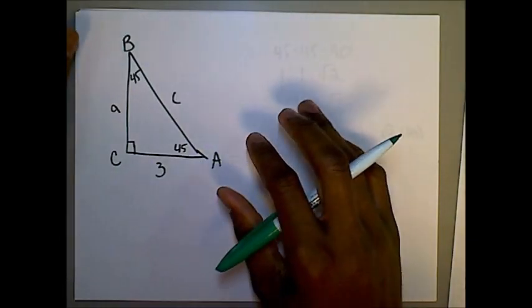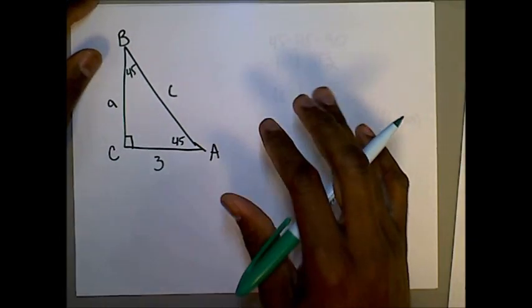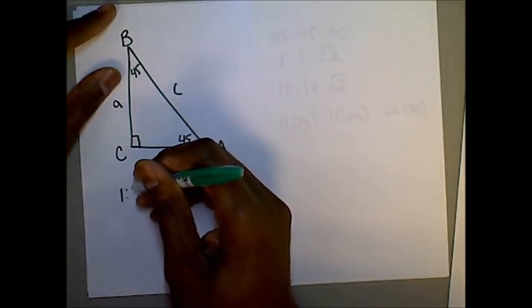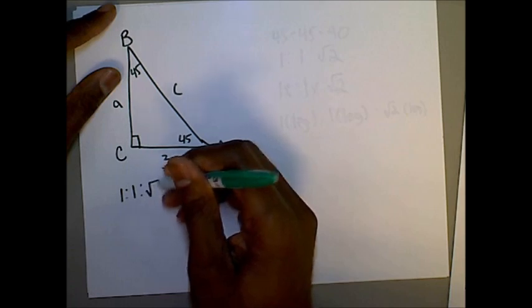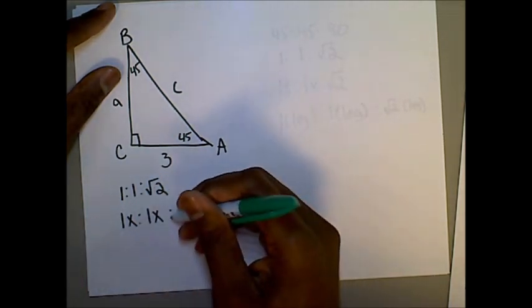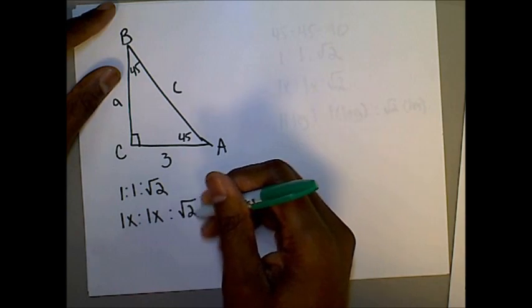So that tells me I can plug in these numbers. I'll write it out: 1, 1, and square root of 2, times whatever x is.